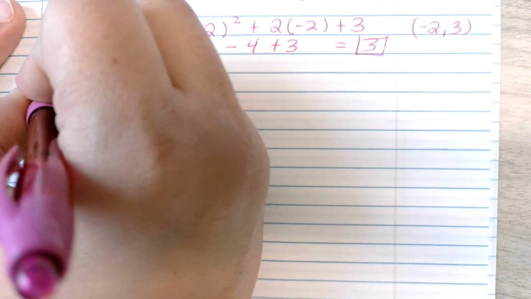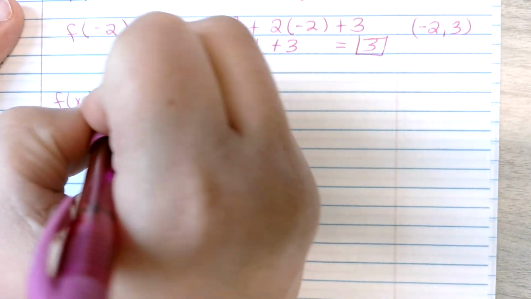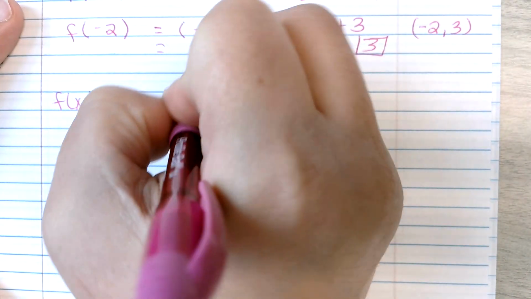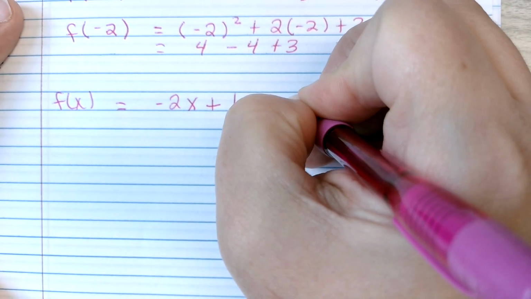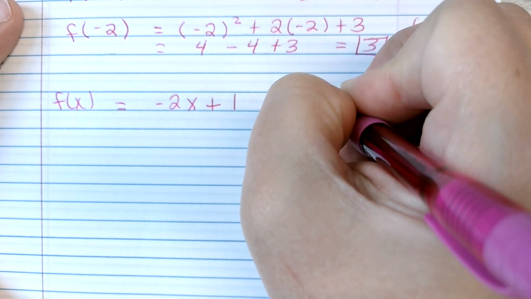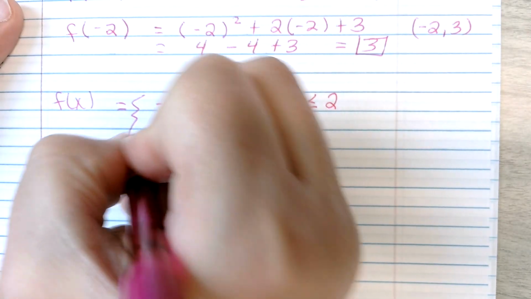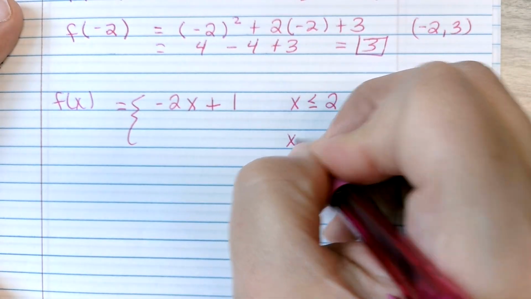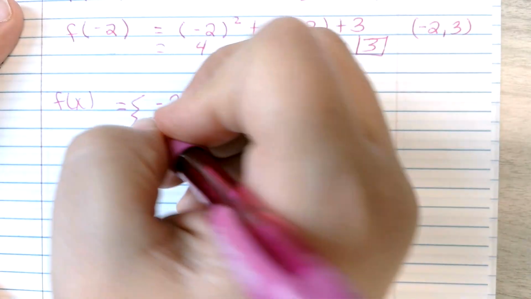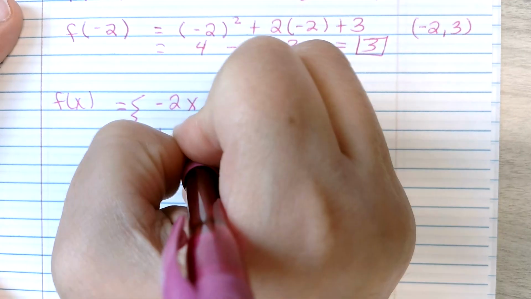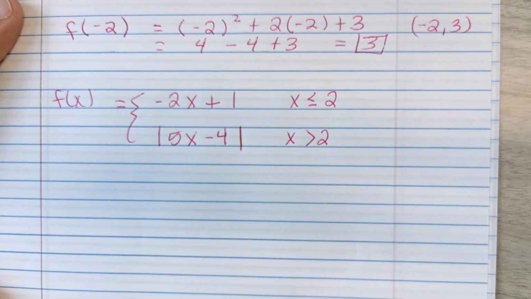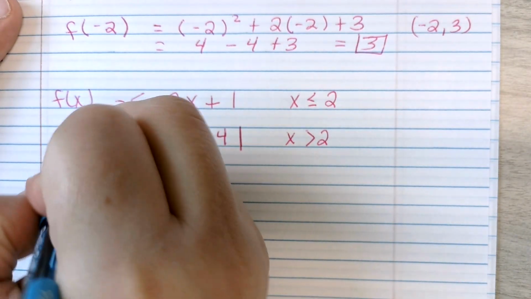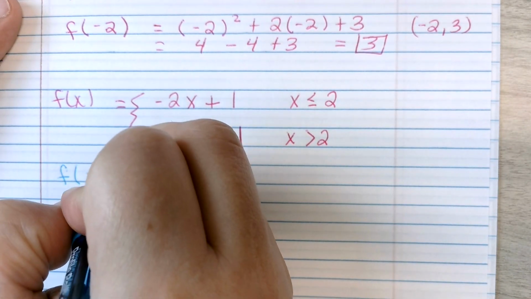Okay. In this example, let's say f of x is negative 2x plus 1 if x is less than or equal to 2, but if x is greater than 2, then it is the absolute value of 5x minus 4. Okay, for this problem, I want you to find f of negative 4.